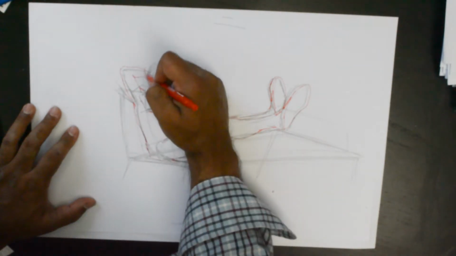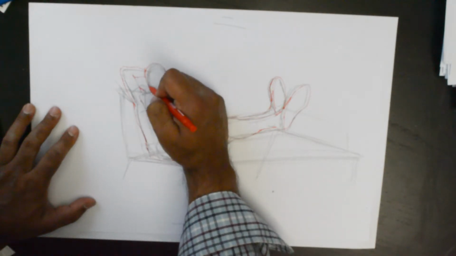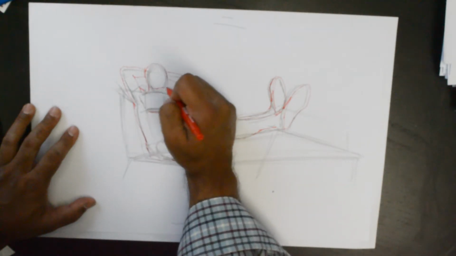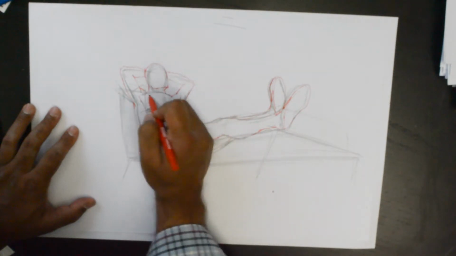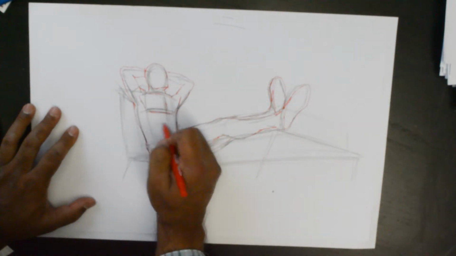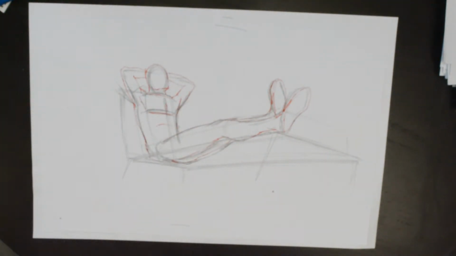Hands of course behind the head, and the head could be in a laid back position somewhat like that, and there's the collarbone and the chest showing like that. So there we have it, a foreshortening sort of thing.